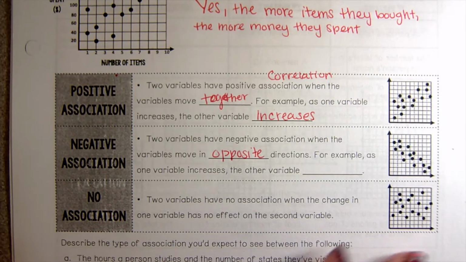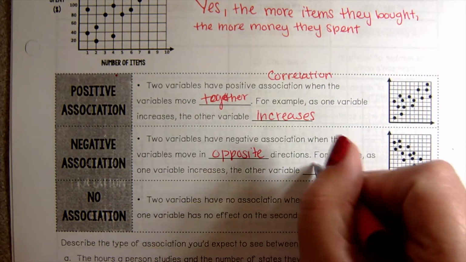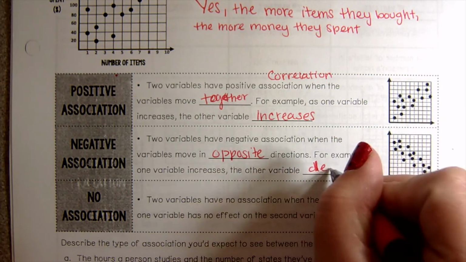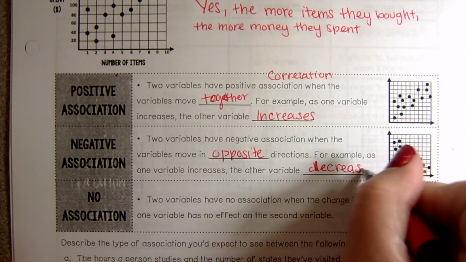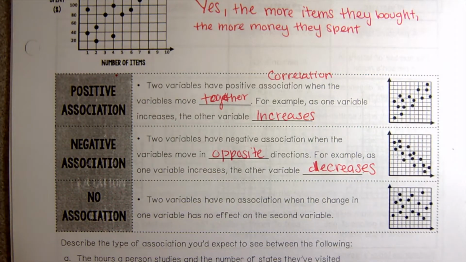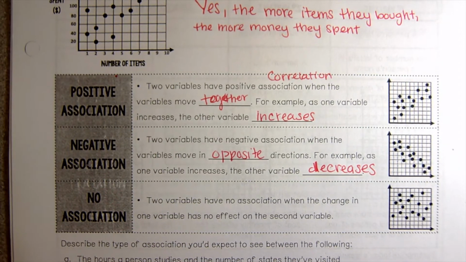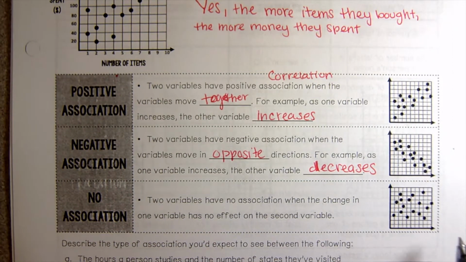For example, as one variable increases, the other variable decreases. And they show you what this looks like on the side, which we looked at yesterday. Two variables have no association when the change in one variable has no effect on the second variable. So they have nothing to do with each other, and it just looks like a bunch of points everywhere.